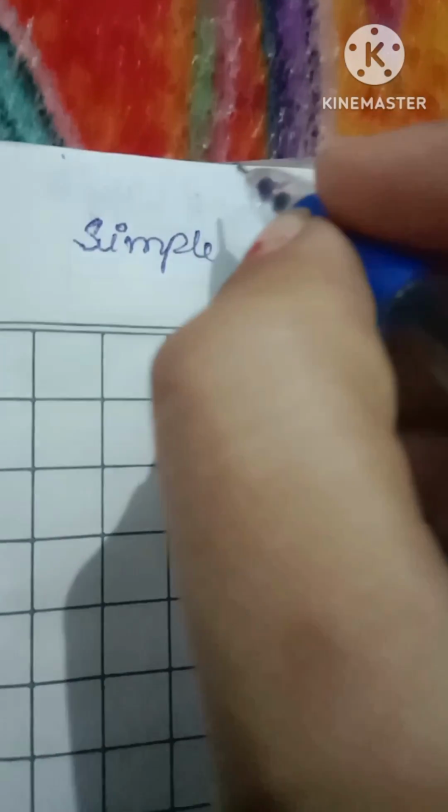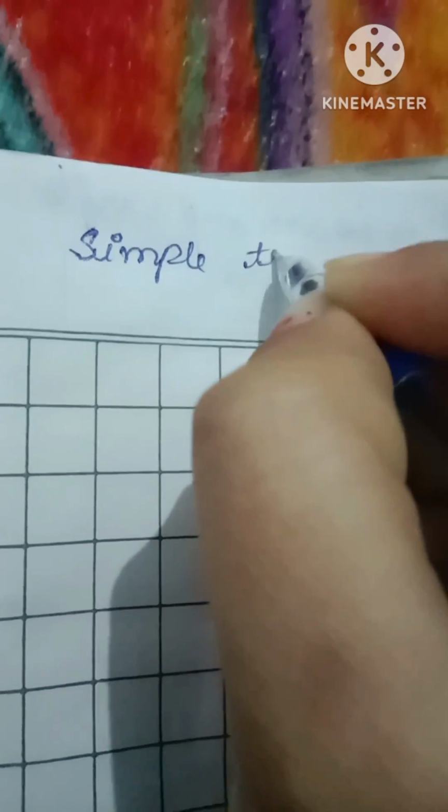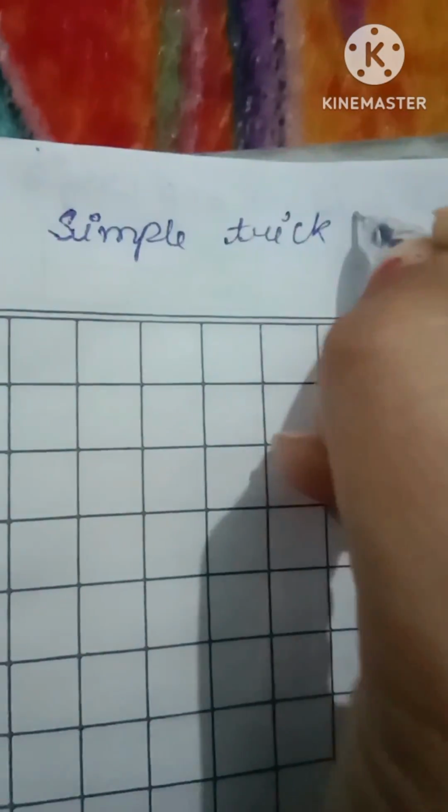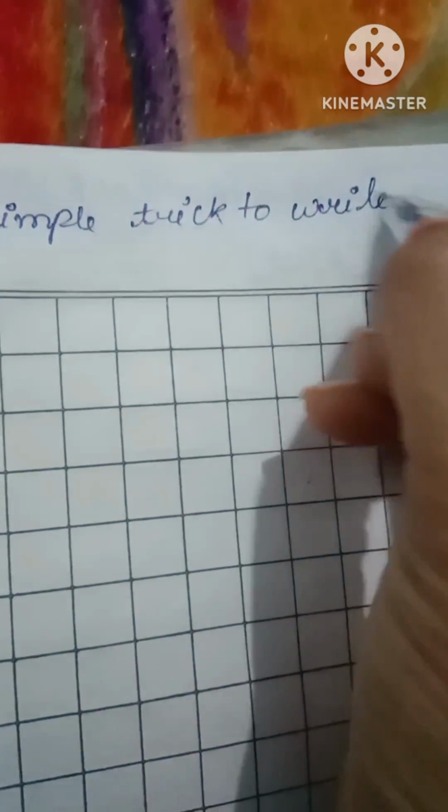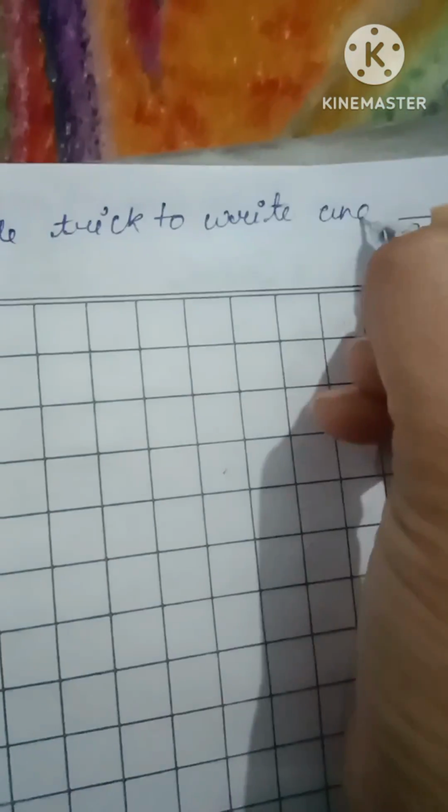Today I will tell you a simple trick to write the table of 5 for kids who are so much confused or cannot learn the table of 5 easily. I will tell you a simple way how you can learn the table of 5 very easily.